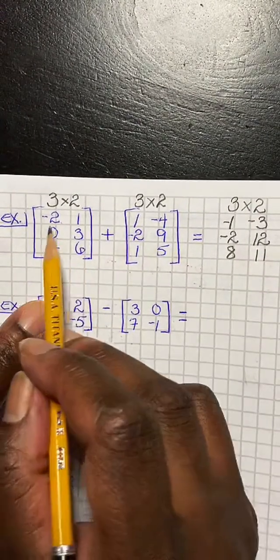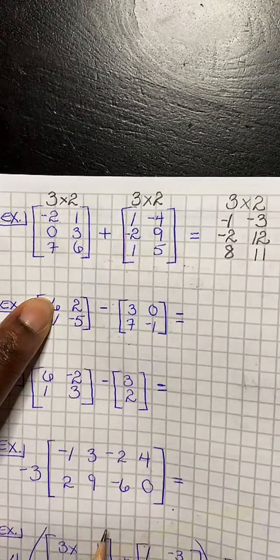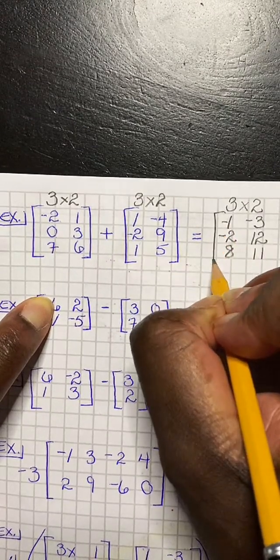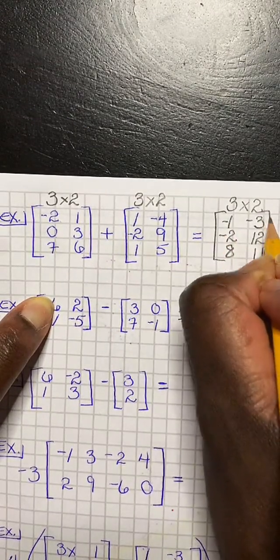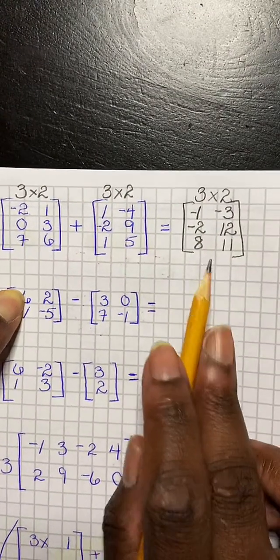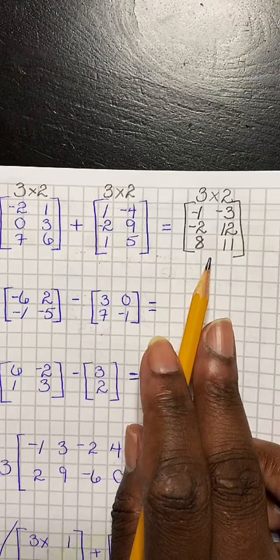Okay? Notice I'm always kind of like in a zigzag motion, right? So we started off with a 3 by 2. We added to a 3 by 2. And now we have our answer, which is a 3 by 2.